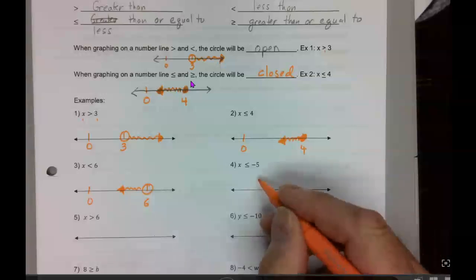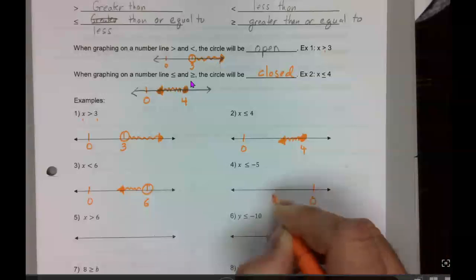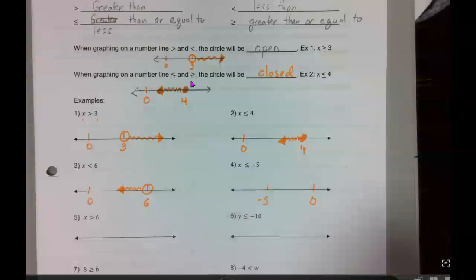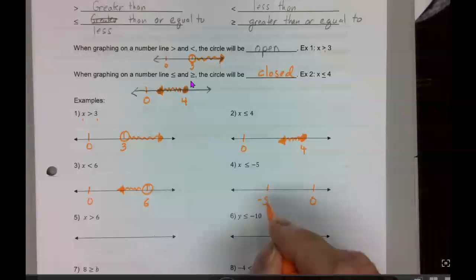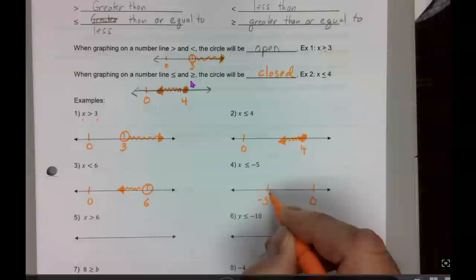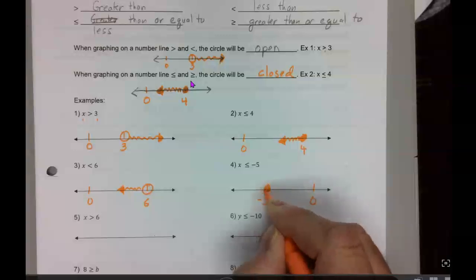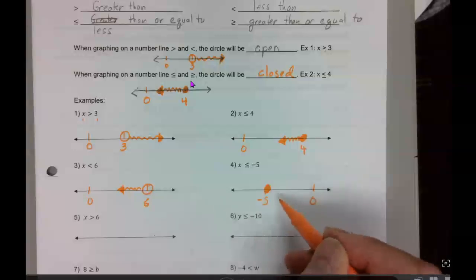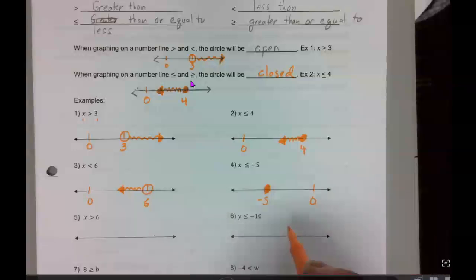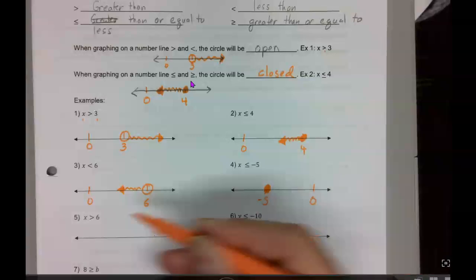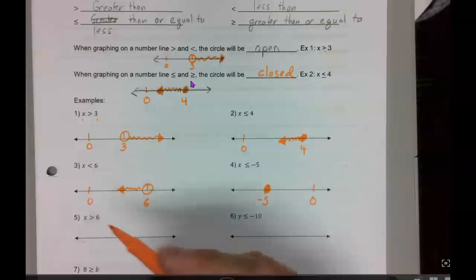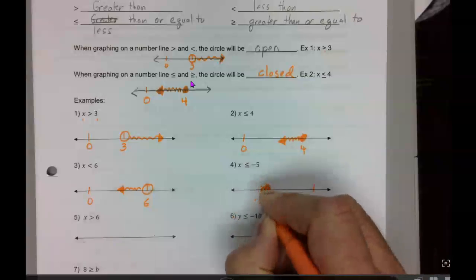X is less than or equal to -5. 0 is going to be here now, isn't it? Correct? Closed circle or open circle at -5? Closed. Where are the numbers less than -5 at? To the left or to the right? To the left. All the numbers going this way get smaller on the number line, correct? So it's going to go this way.